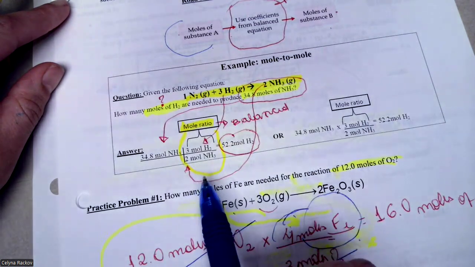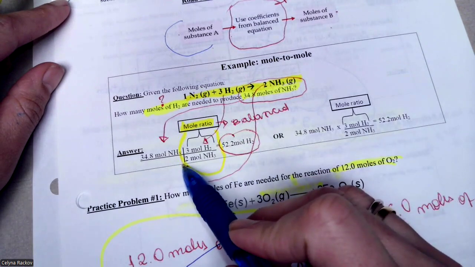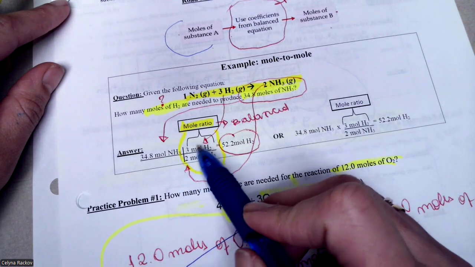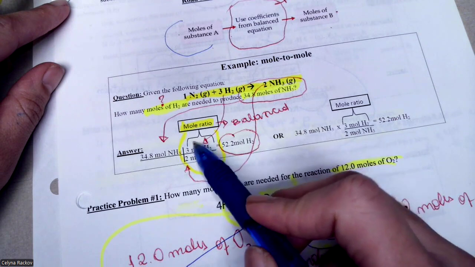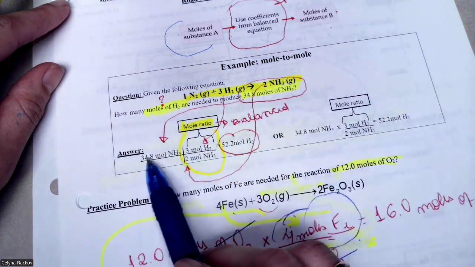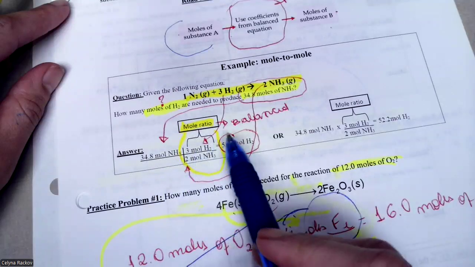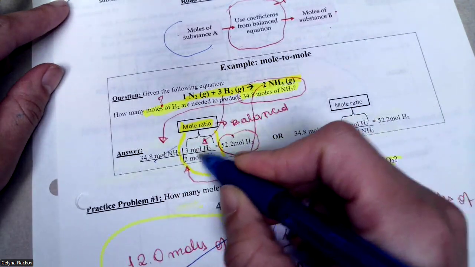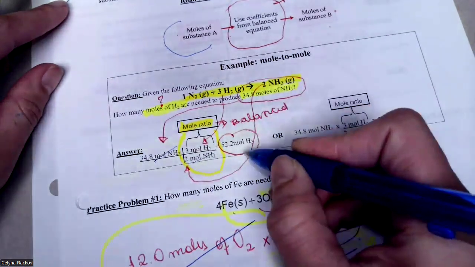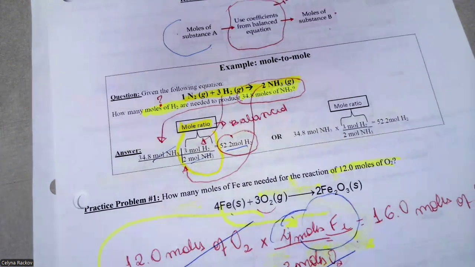So ammonia will be on the bottom. So we have 2 moles of ammonia here. And the question asks for hydrogen, so we're going to put the ratio of hydrogen here, 3 moles of hydrogen on the top. So if you do this math here, 34.8 multiplied by 3 divided by 2, you can see that the moles of NH3 cancel. So your answer is going to be 52.2 moles of hydrogen, right?